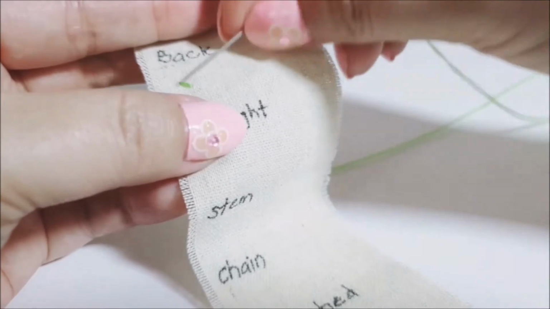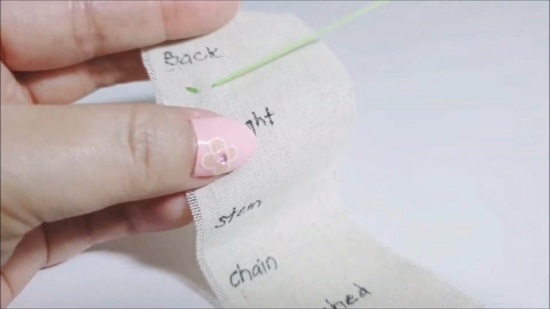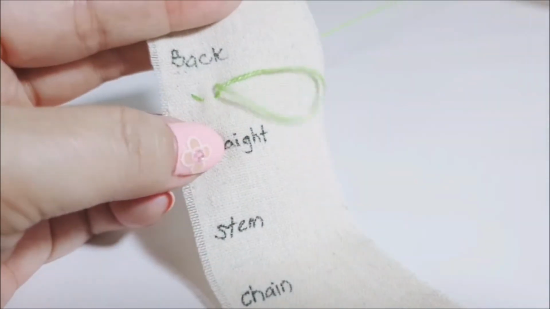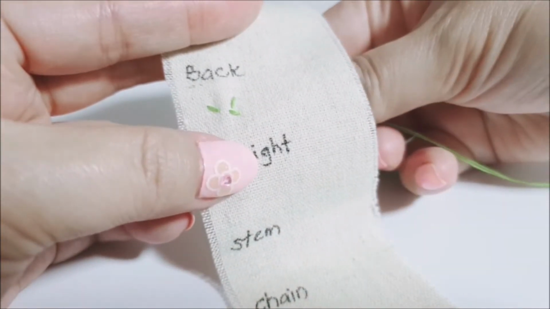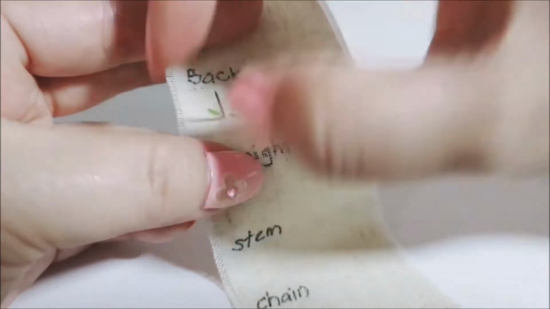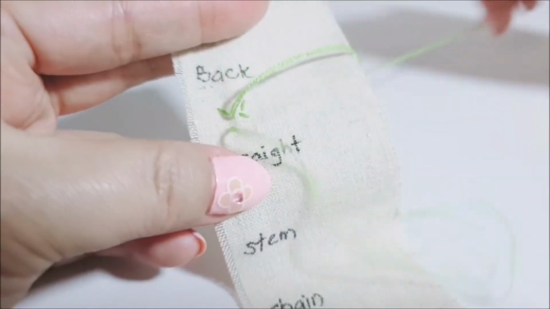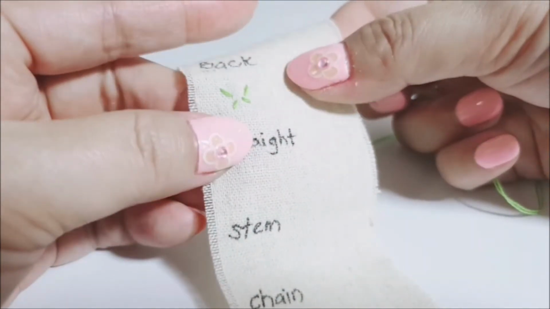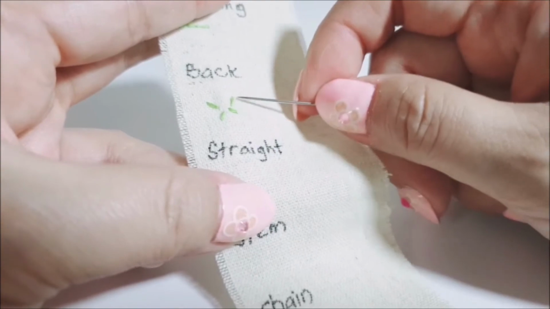It can be from top to bottom, or from bottom to top. So this is an example of a straight stitch. Alright, so straight stitch basically is just one stitch from one end to another end.